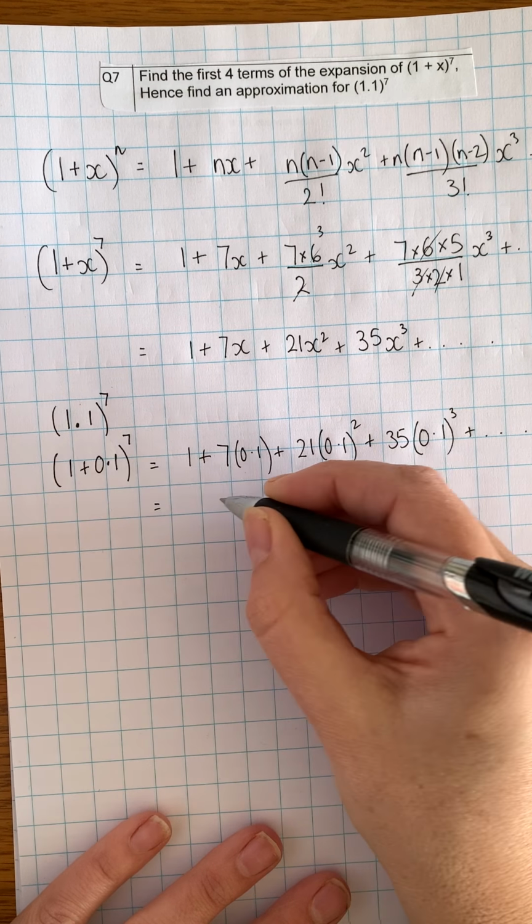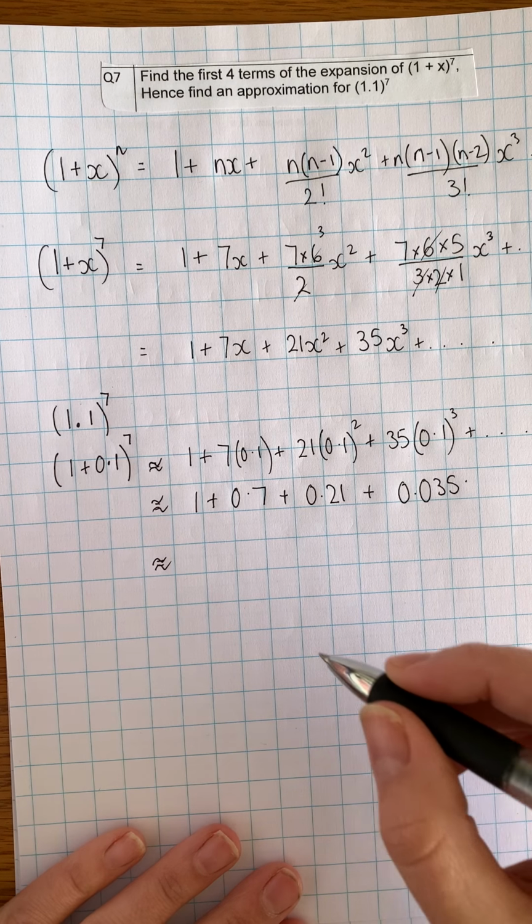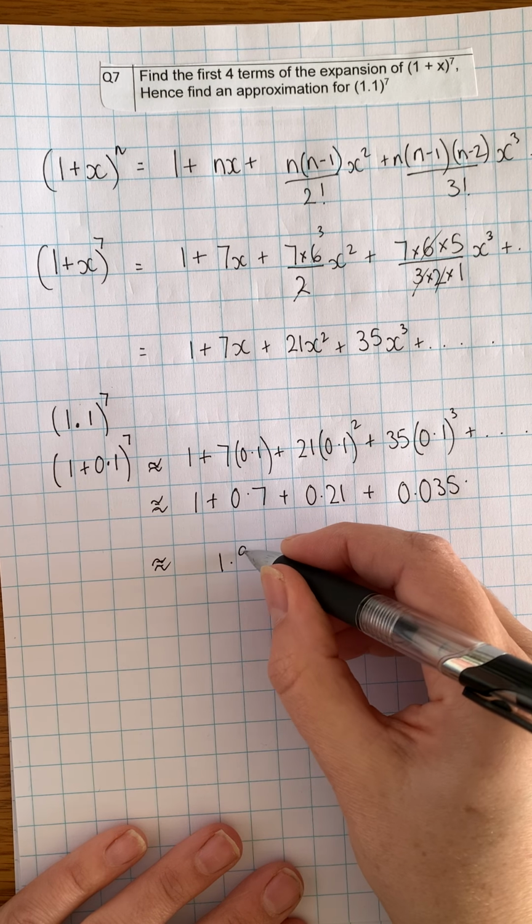That's 1 plus 0.7, plus 0.01 times 21 is 0.21, plus 0.001 times 35 is 0.035. That is approximately anyway, that's why it's an approximation because we haven't got it all, which is approximately 1.945.